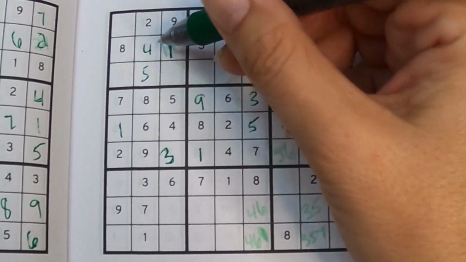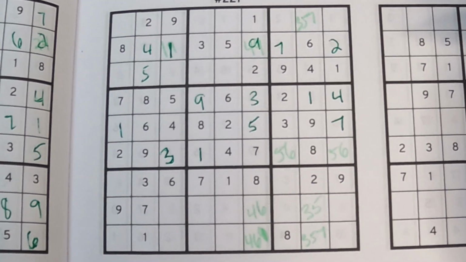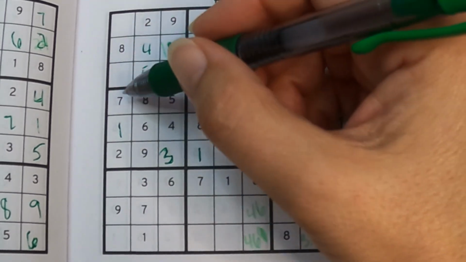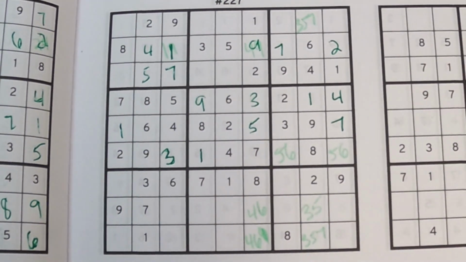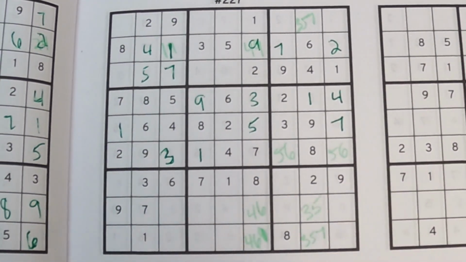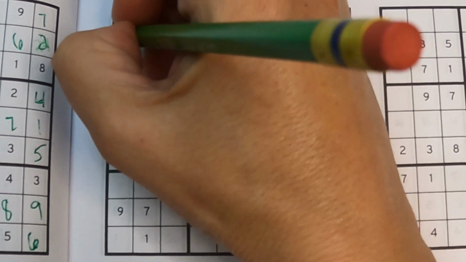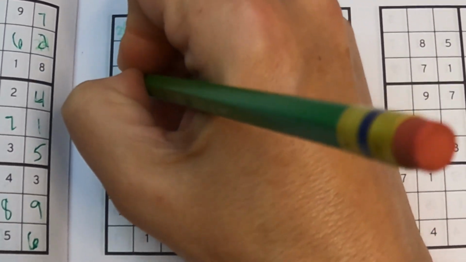For this box now, we're missing 3, 6, and 7. We've got a 7 covering both of these boxes, so our 7 must be here. Don't see any other help. So 3, 6.